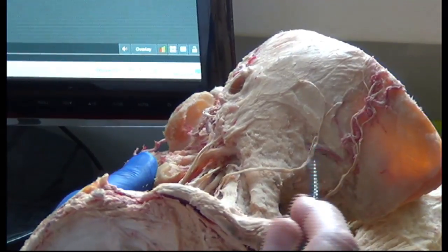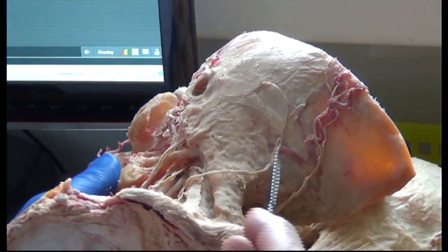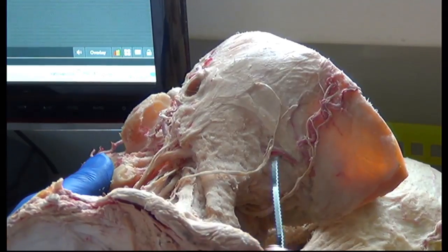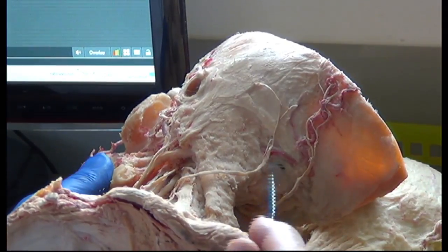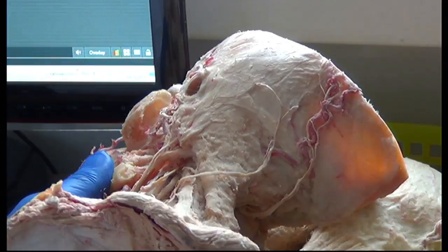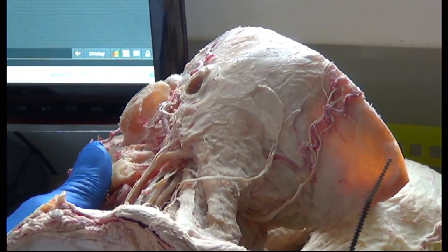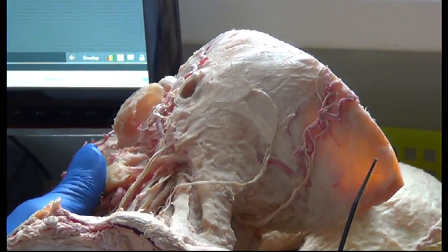And you also can try to palpate it here. It's possible to find a pulse beating in this place to distinguish this vessel.